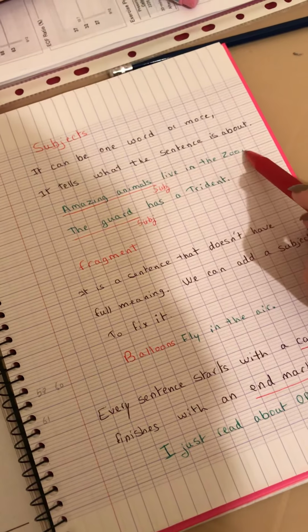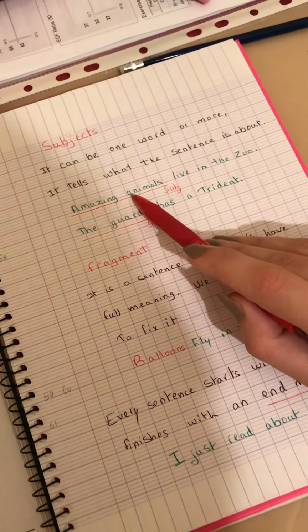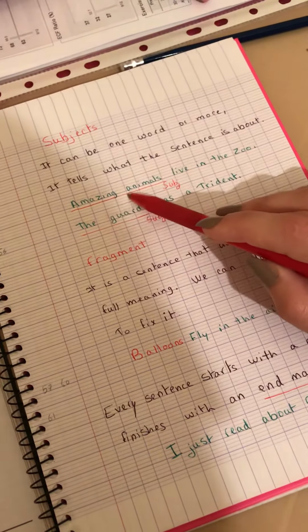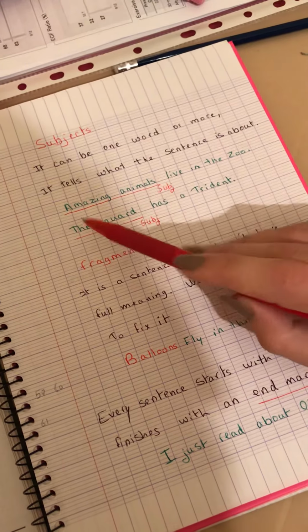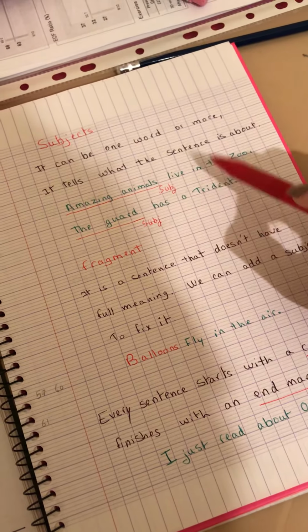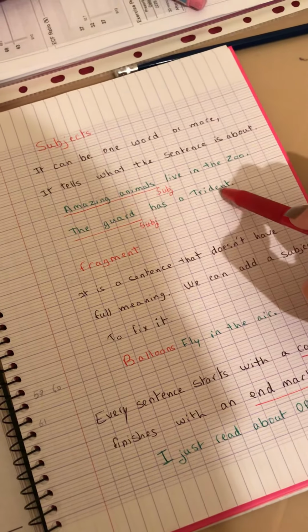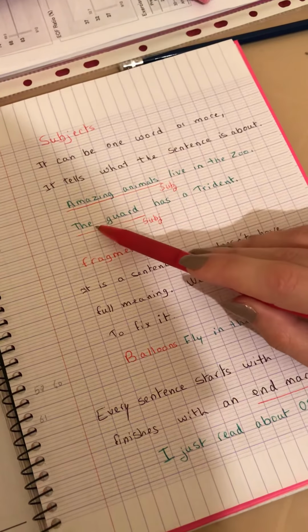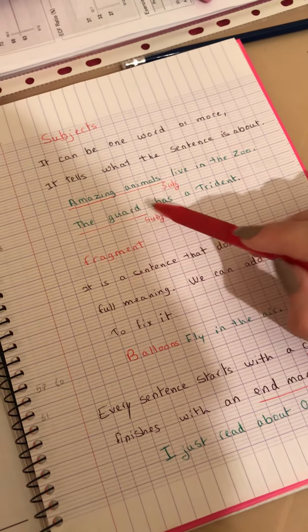Who live in the zoo? Amazing animals. So this is the subject. Here we have, the guard has a trident. Who has a trident? So it is the guard. The guard is the subject.